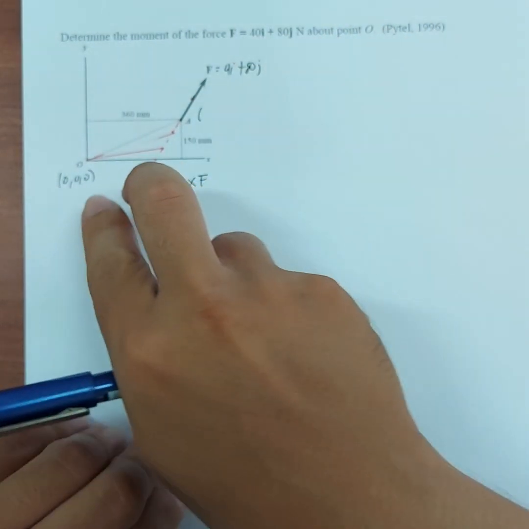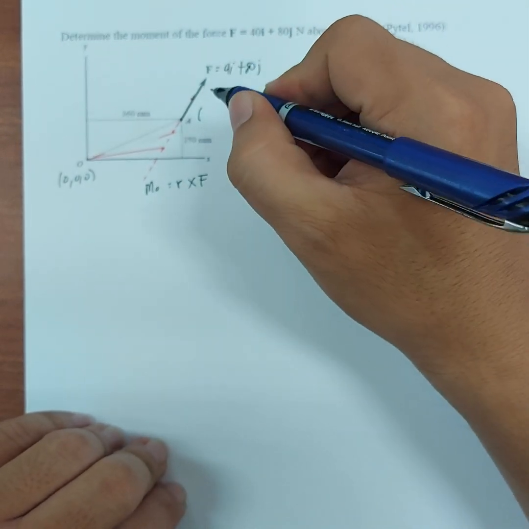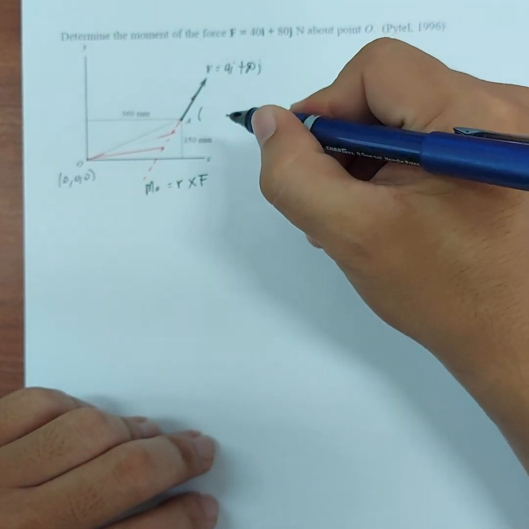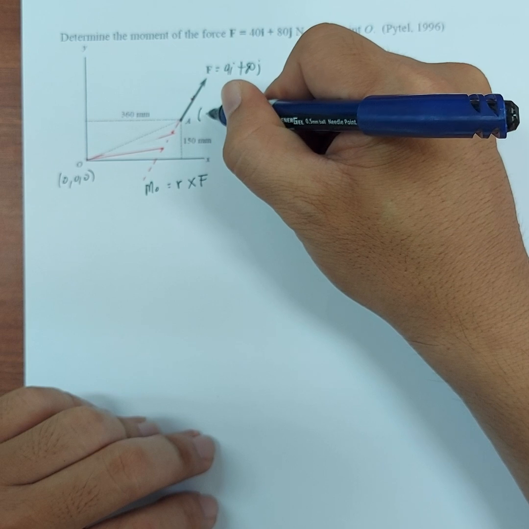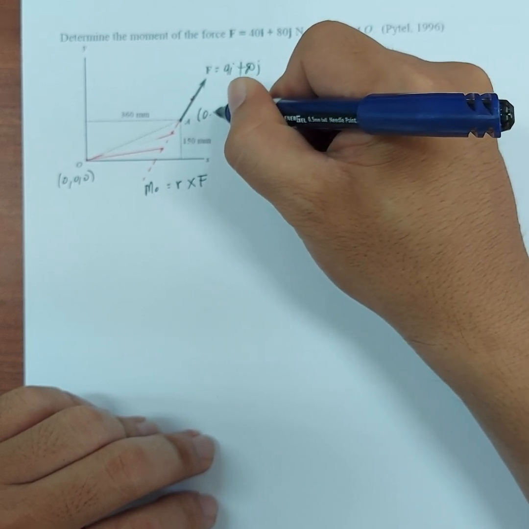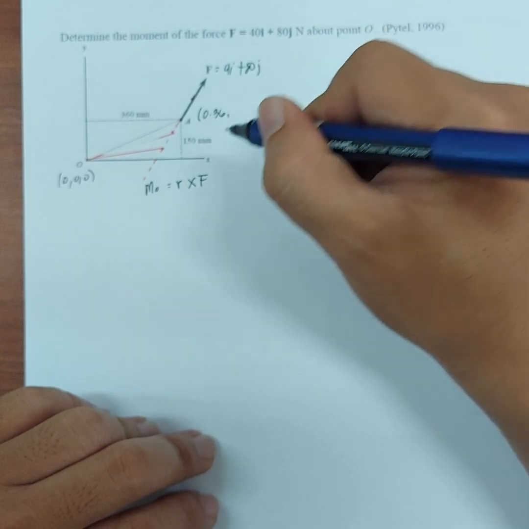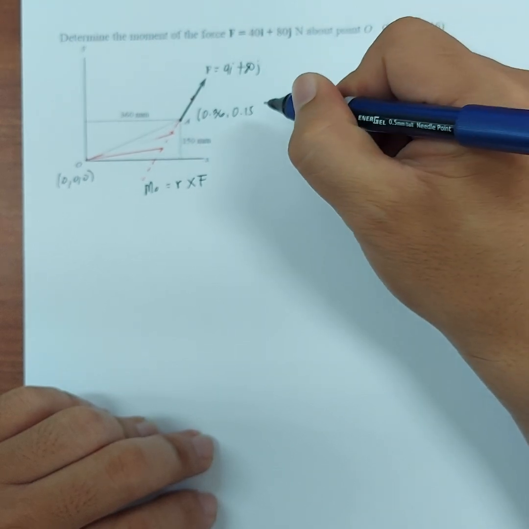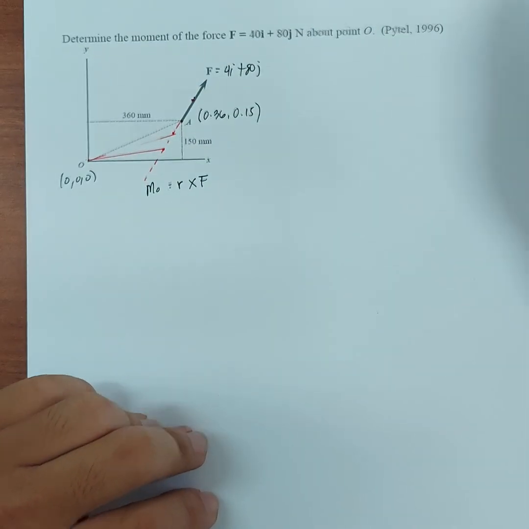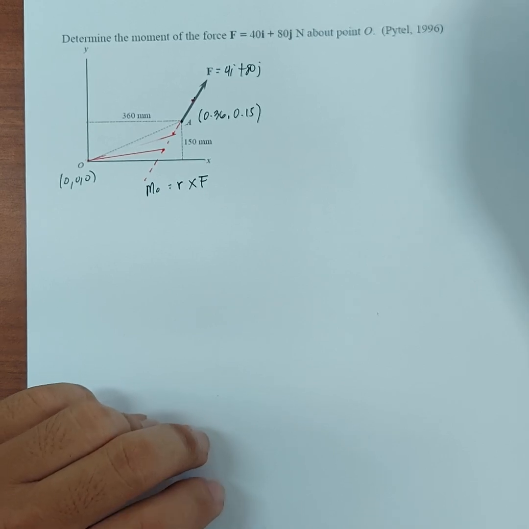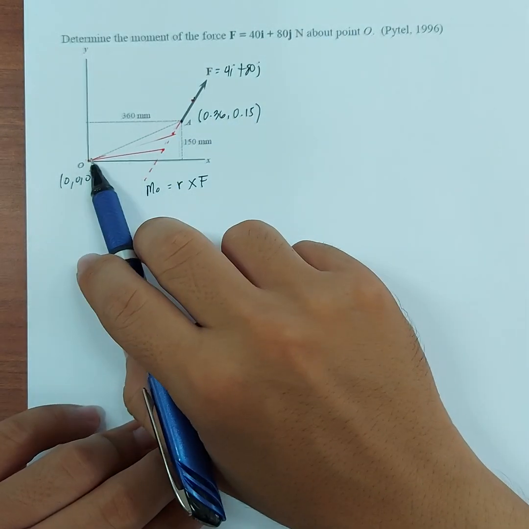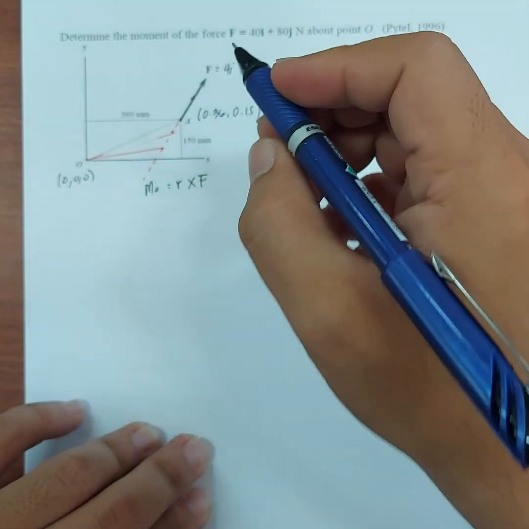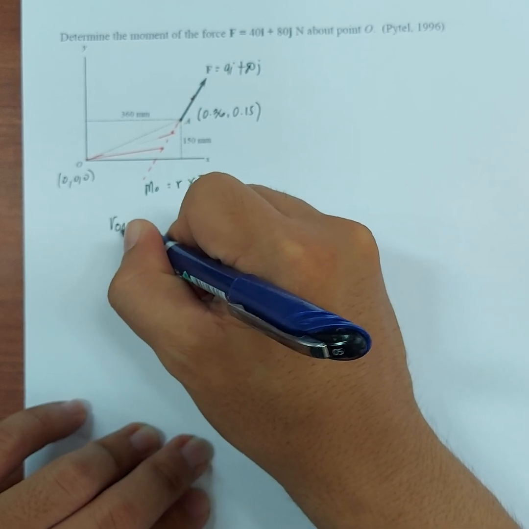The X coordinate is 360. Let's convert it to meters. You may or may not convert it, but let's convert it to meters. So that is 0.36 meters. Our Y coordinate is 0.15 meters. Our Z is zero since we are in 2 dimensions. So we need to solve for the position vector r_OA.